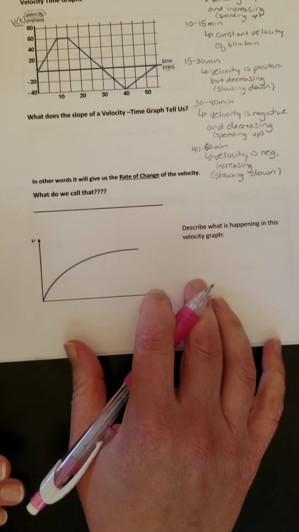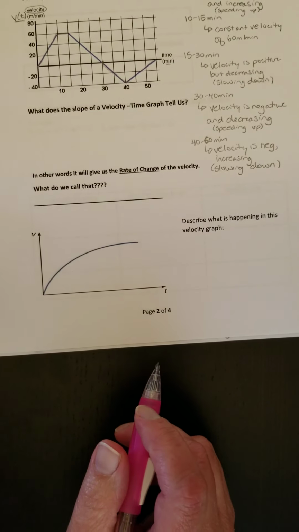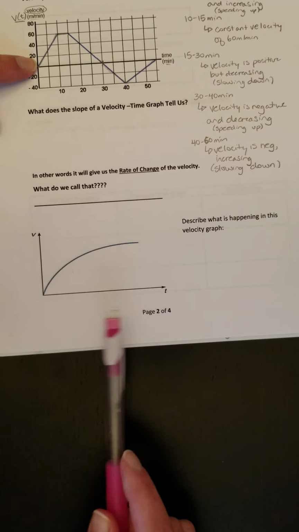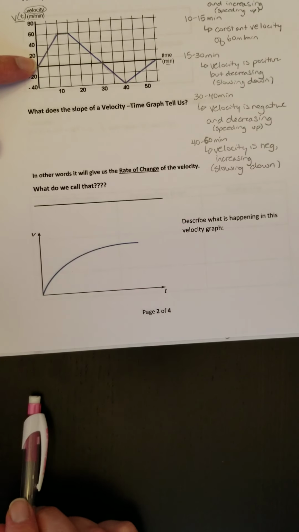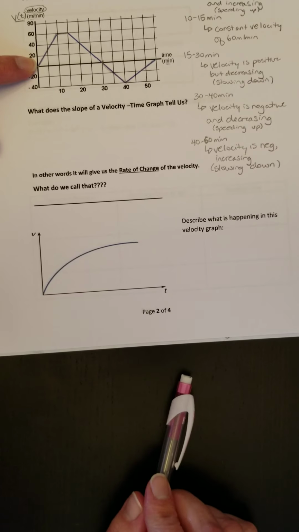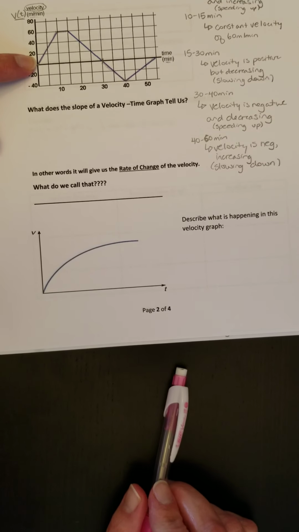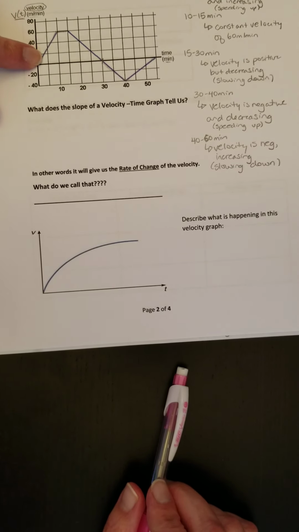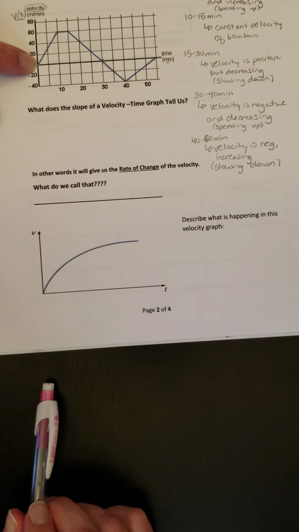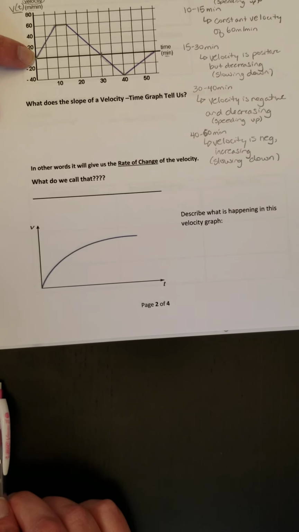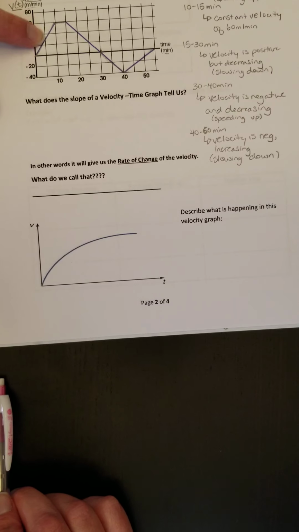So I want to talk about this as we go through different points on this graph. Again, I'm just going to move my pencil back and forth, and I'll point at the piece of the graph. For this part, the velocity is positive and increasing.